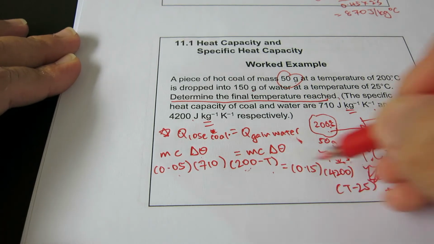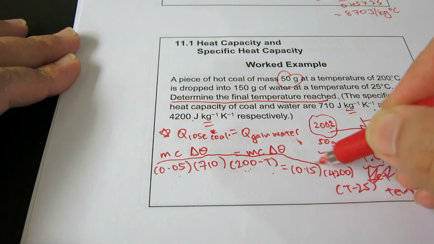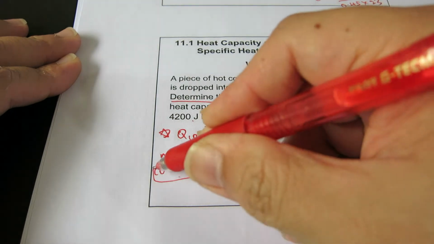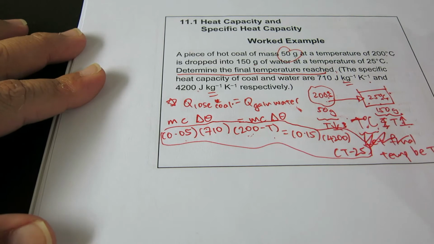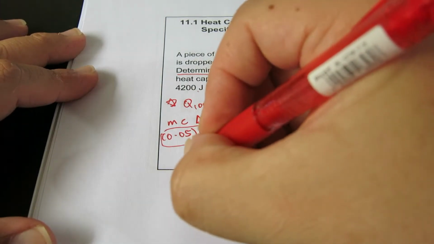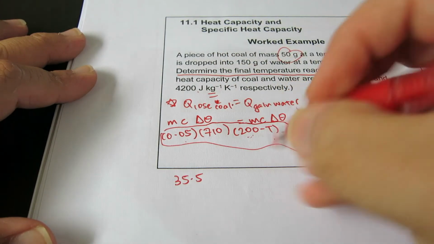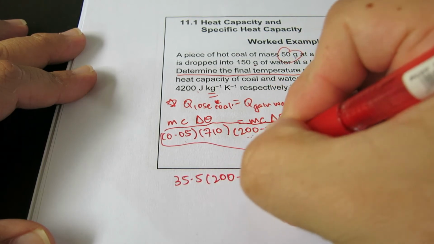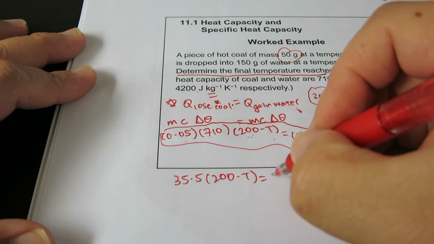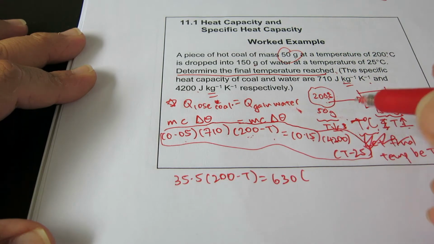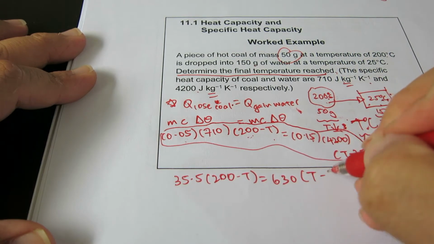So then it's all just a matter of math. This is the statement you have formed. Now it's all just a matter of math for you to solve, so I'm just going to do the math for you. Multiply this, 0.05 times 710 is 35.5, times 200 minus T. Multiply these two, I will get 630. Then this one just translates down, T minus 25.